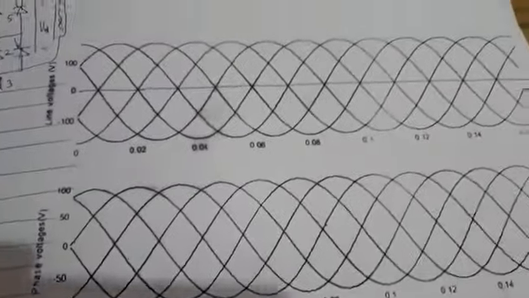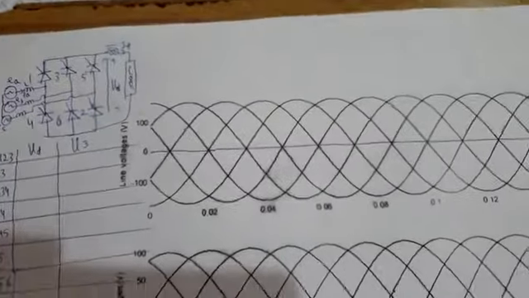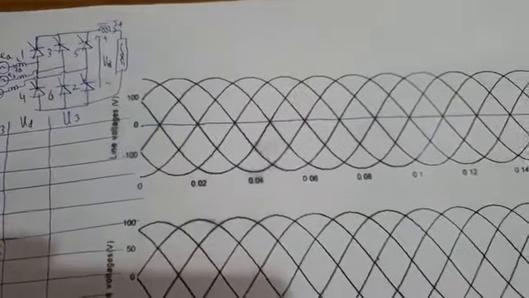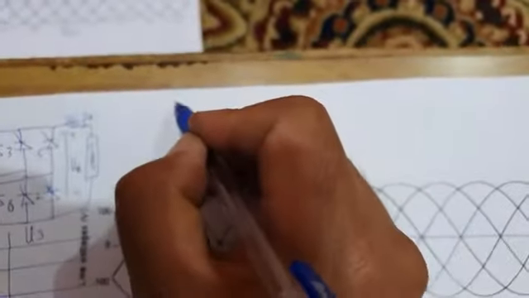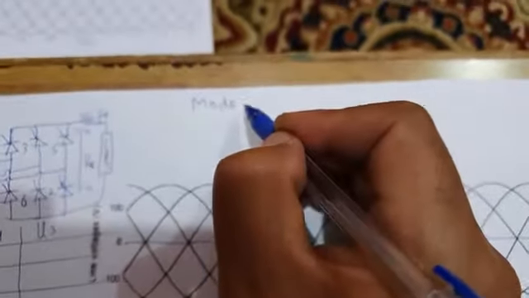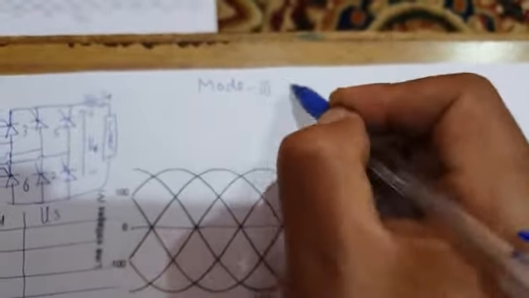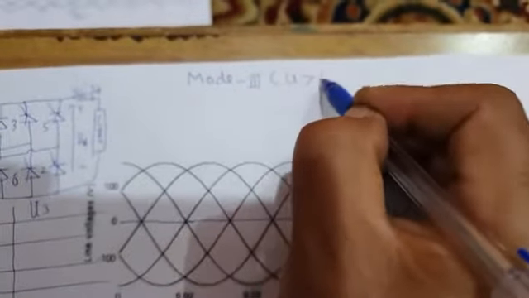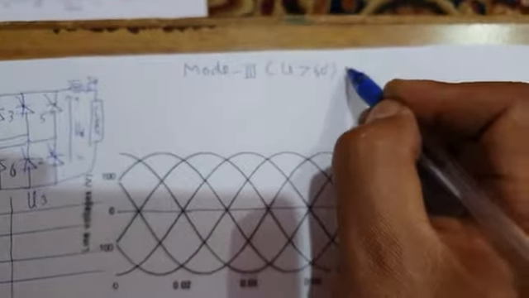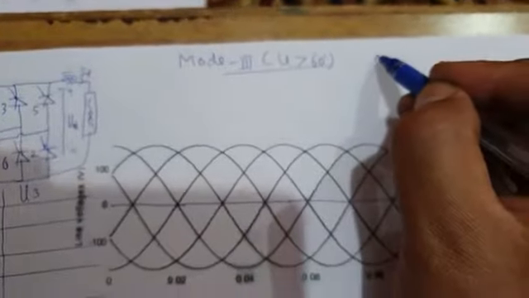So I welcome you. Let's draw the waveforms for both rectification mode as well as inversion mode. So I will write here mode 3, that is u greater than 60 degrees. And first of all we will take rectification mode.